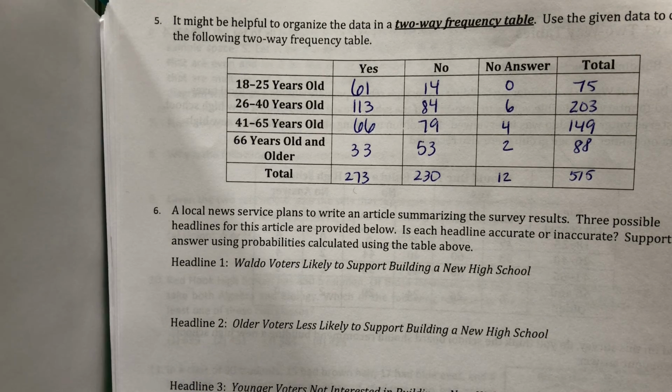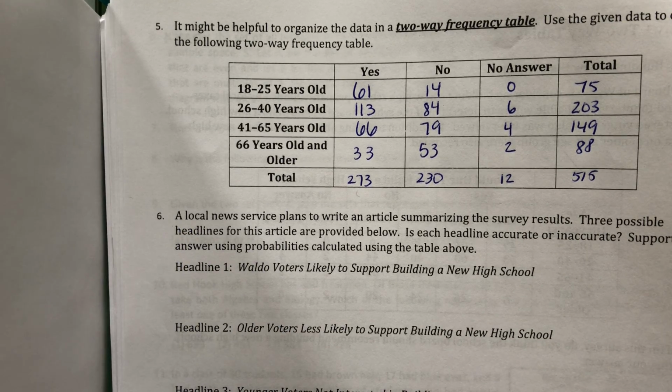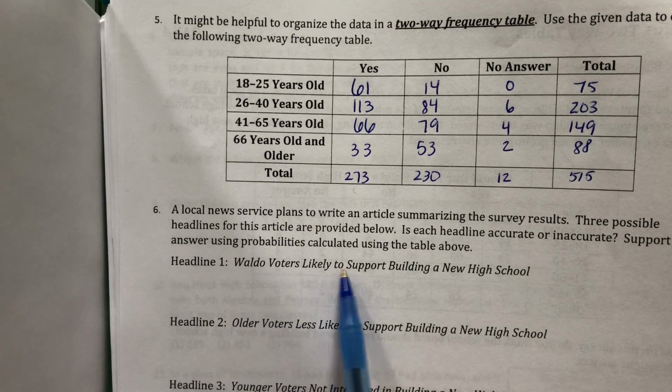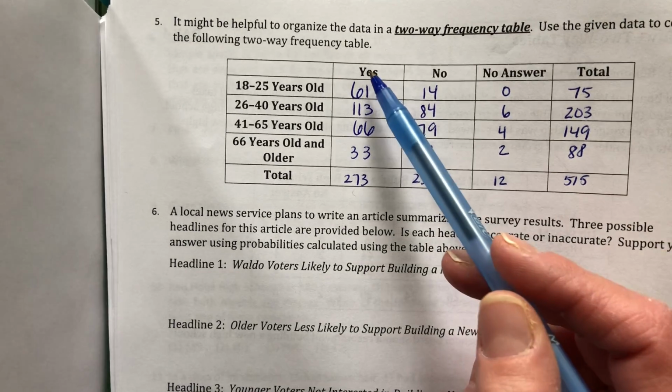Many of you will probably find this pretty simple. So go ahead and read over this small paragraph again, hit pause, and come back when you're ready. So to see if these headings are accurate, let's start looking through the information. Waldo voters likely support building a new high school. In order to see if that's really an accurate statement, we've got to take a look at who supports building a new high school. That would be the people that vote yes.